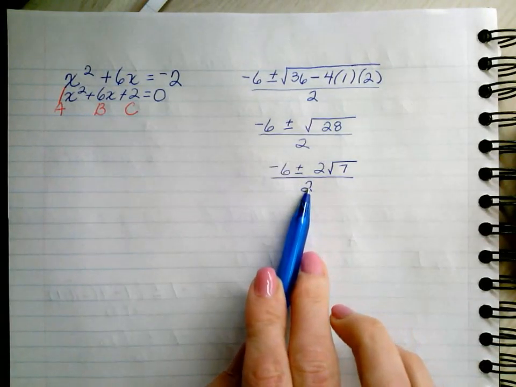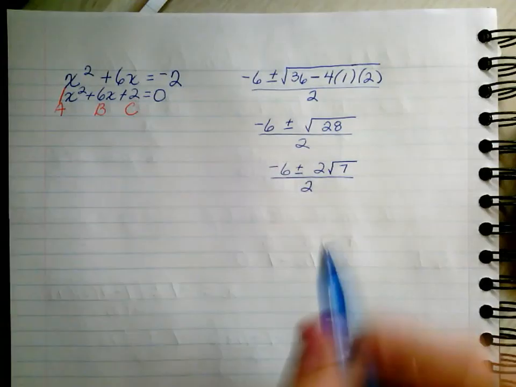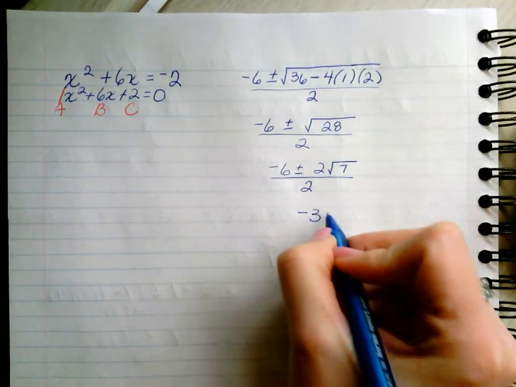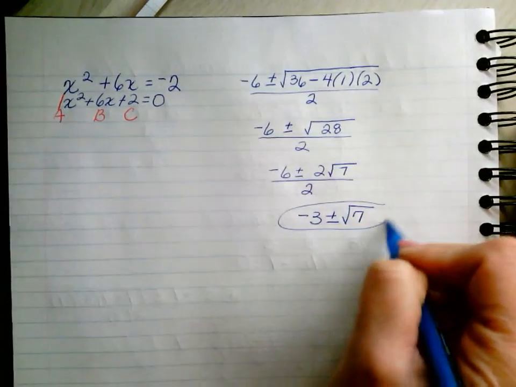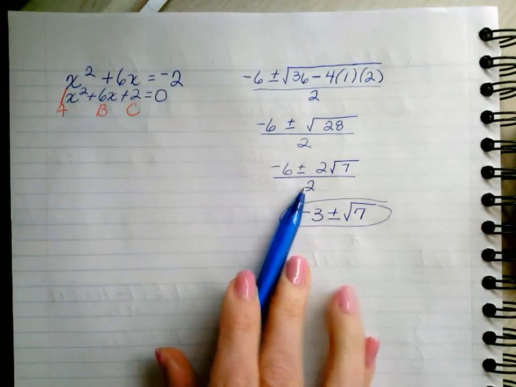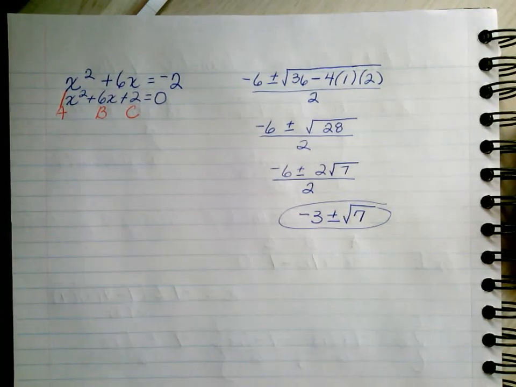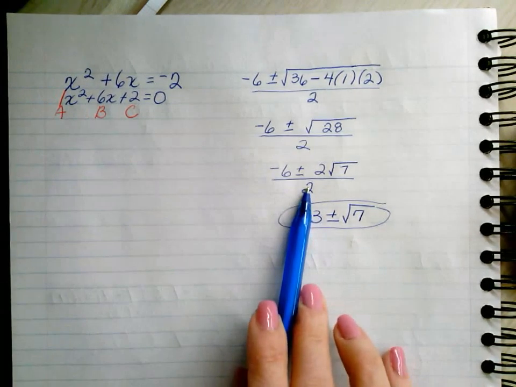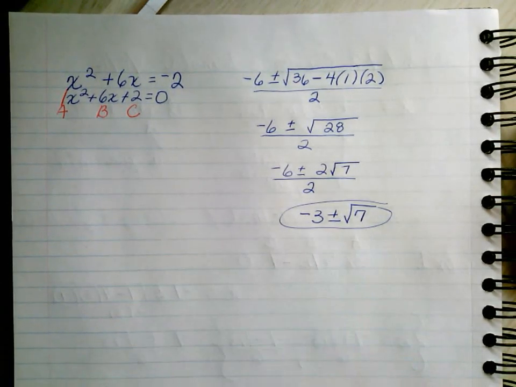Clearly, the 6 and the 2 reduce, as do the 2 and the 2, leaving us with negative 3 plus or minus radical 7. Okay? This and this became a negative 3. This and this became a 1. And since they both reduced, resulting in a 1 in the denominator, you can write it just like that. Right?